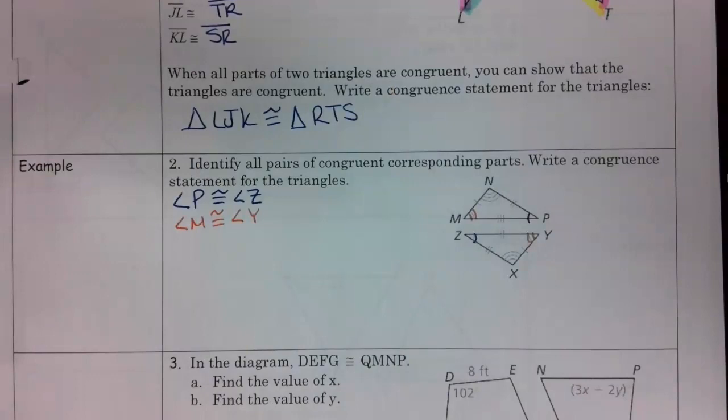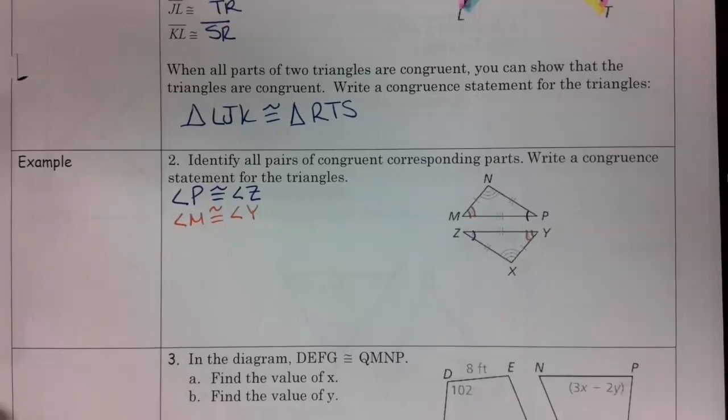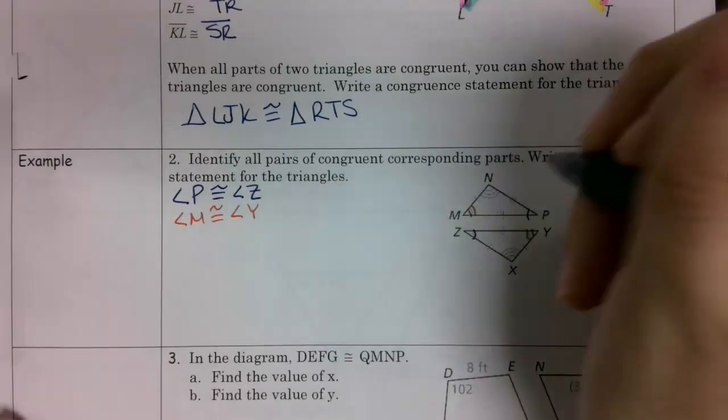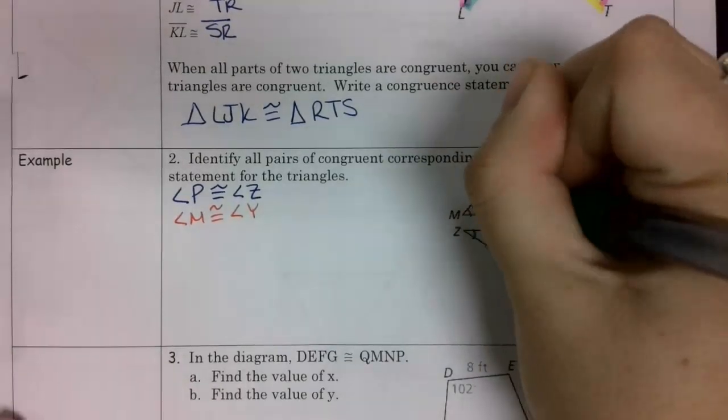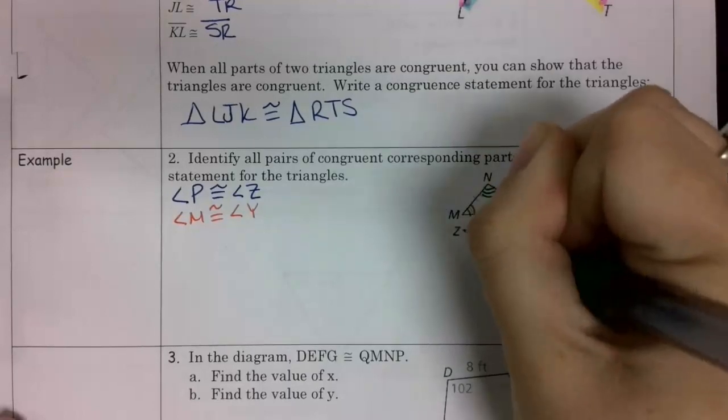Make sure you guys are taking notes. And then I have my three tick marks is N and X.